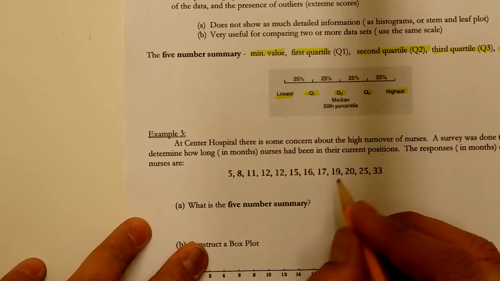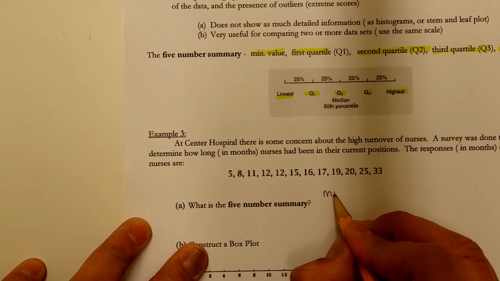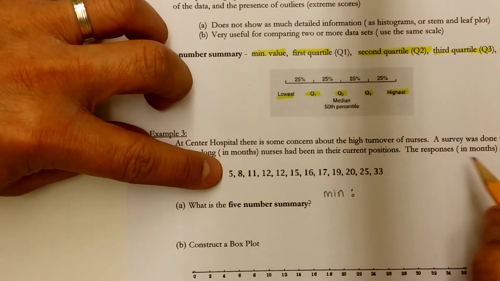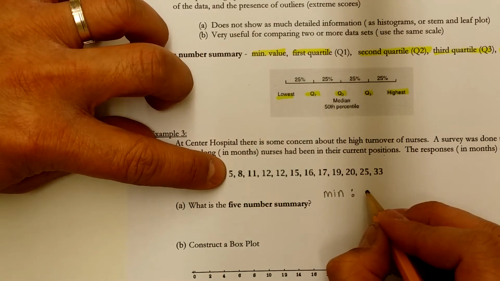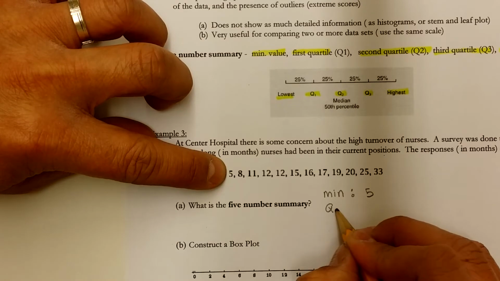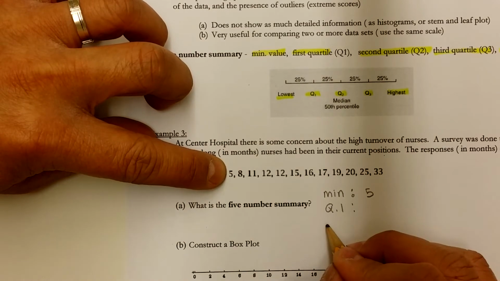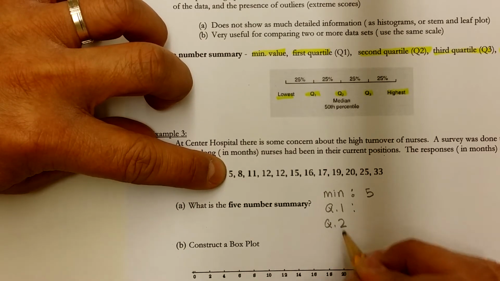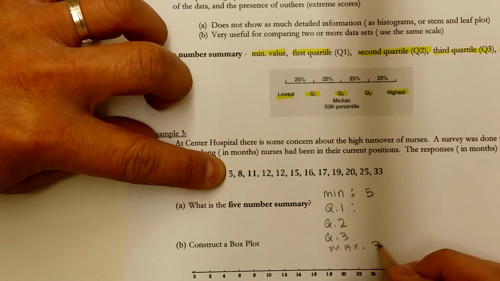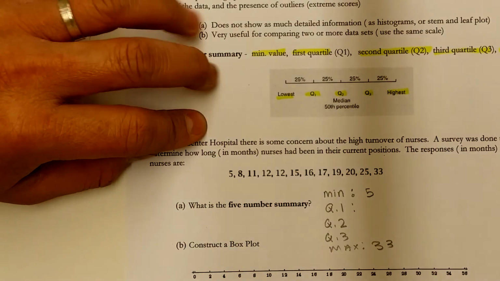So I would start by finding the smallest number of months before they left. First of all, the minimum is 5 months. Q1 is the next one, followed by Q2, Q3, and then the max. Okay, I know what the max is. The max is 33 because the data has been sorted already.